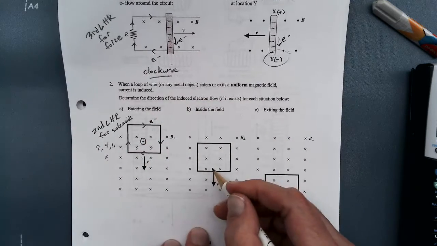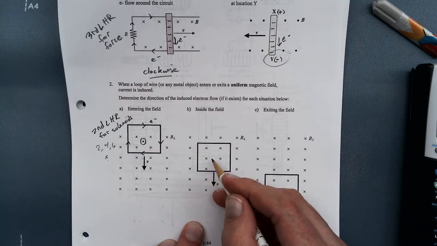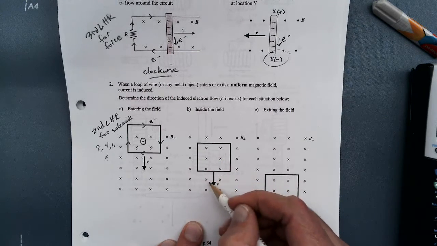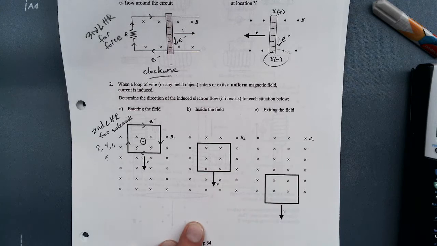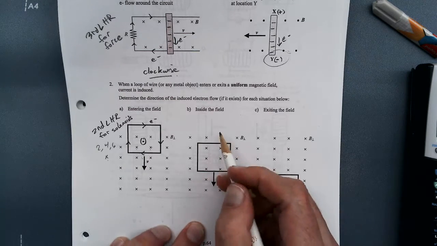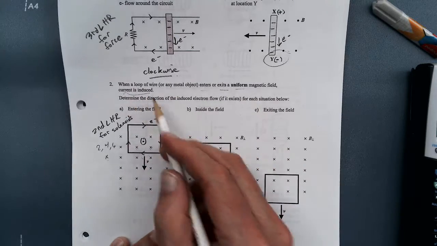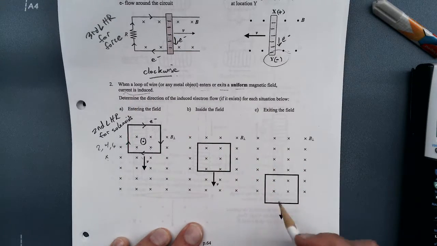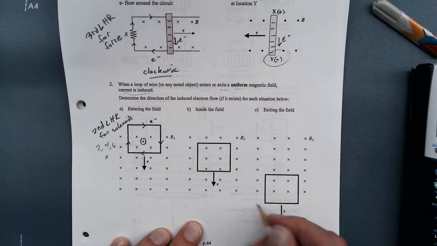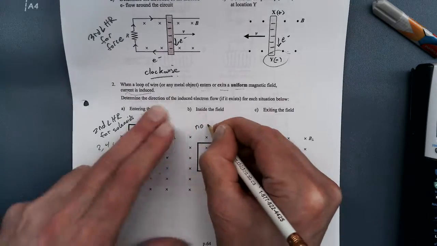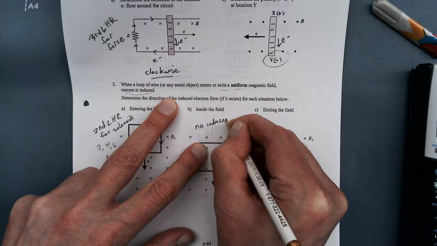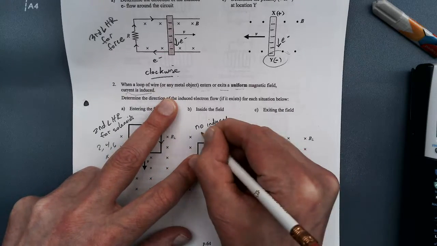Now inside the field, what we're going to have here is the fact that it's 6 field lines, then it's 6 field lines, 6 field lines. It says when it enters or exits a uniform magnetic field, current is induced, but when it's in the magnetic field, the uniform magnetic field, no change will happen. So there'll be no induced electron flow or current.